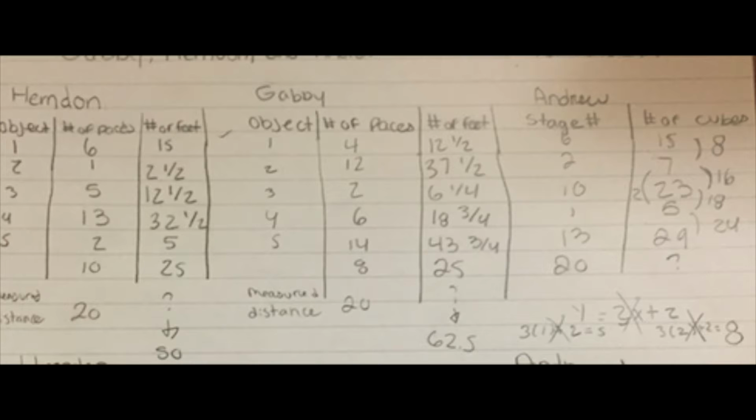on Herndon's, 1 is equal to 2.5, and 2 is equal to 5, which is doubling, and that is what his method would be. But in Andrew's, stage 1 would be equal to 5, and stage 2 would be equal to 7, and 5 plus 5 is 10, not 7. So I knew it wouldn't work. So I wanted to figure out what would work so Andrew could solve this problem.